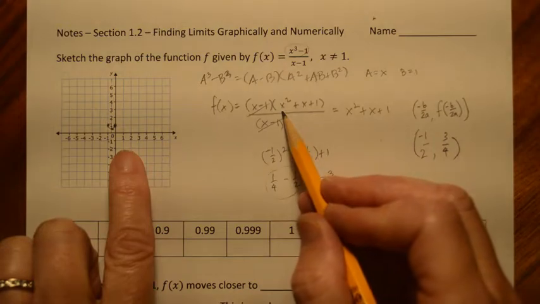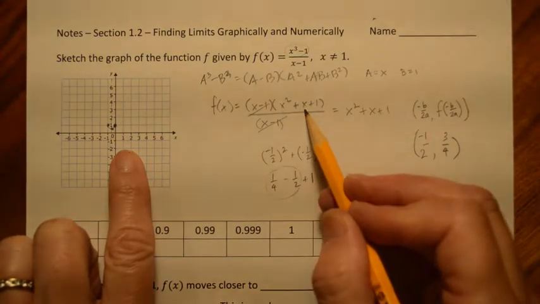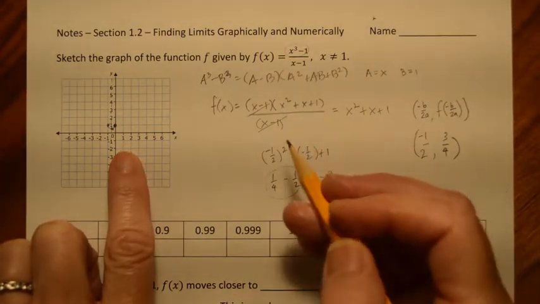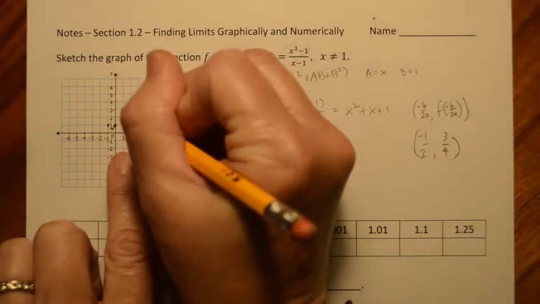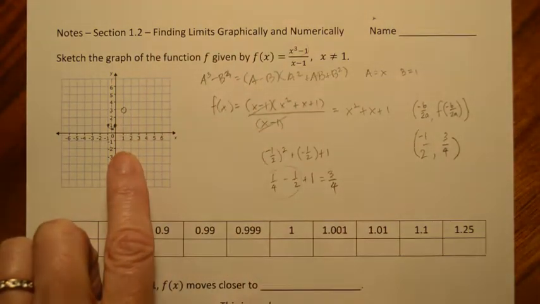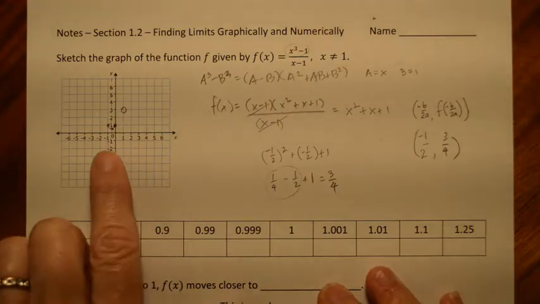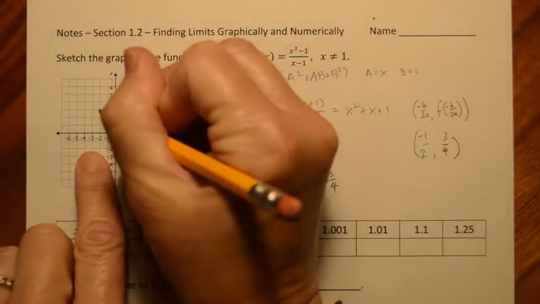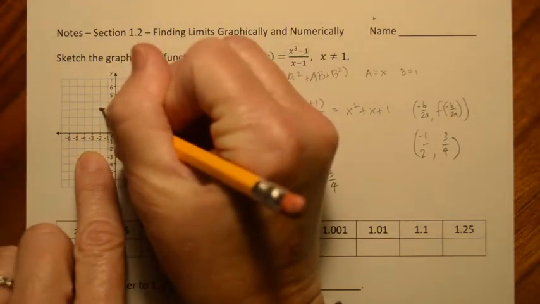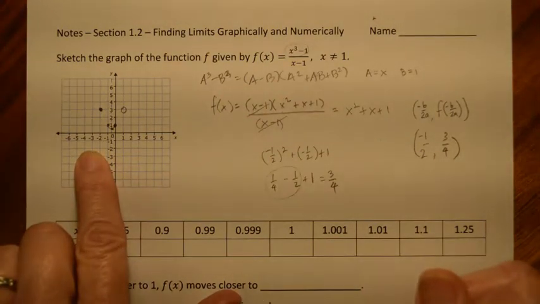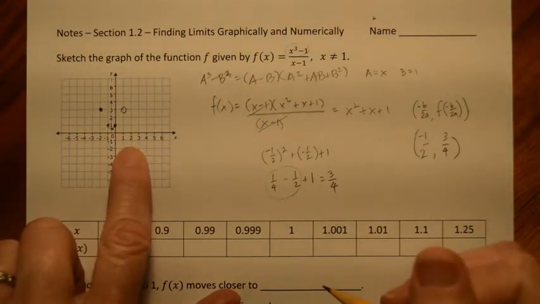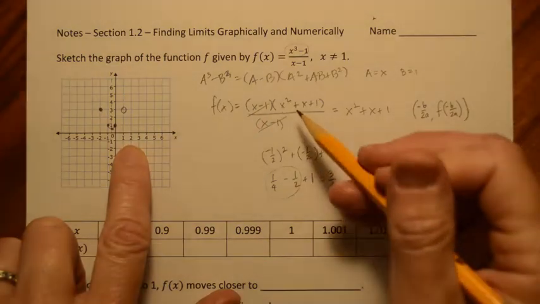If I put in 1, 1 squared is 1, plus 1 is 2, plus 1 is 3. So I can't actually achieve that value, so I'm going to put a hollow dot right there. I am allowed to plug in negative 2, its mirror image, so there will be a solid dot there. And then let's do the value for 2.